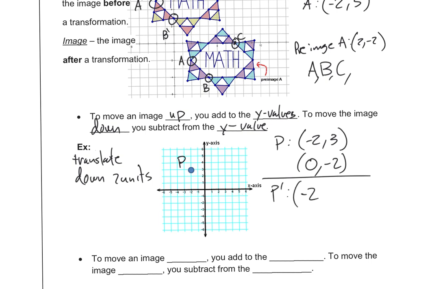And that would make P prime be the -2. The x doesn't change, it's still -2. And 3 minus 2 is 1. And so P prime would have to be right here at -2, 1. And that makes obvious sense here, right? Doesn't that look like what P would be if we shifted it down 2 units? Easy peasy. That's all we're really doing.